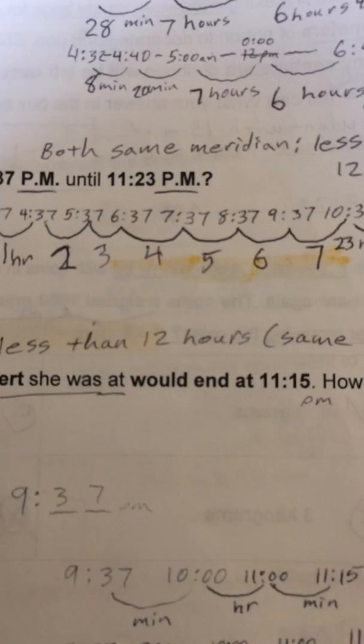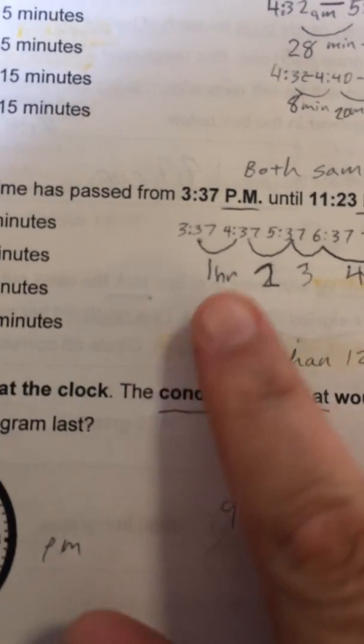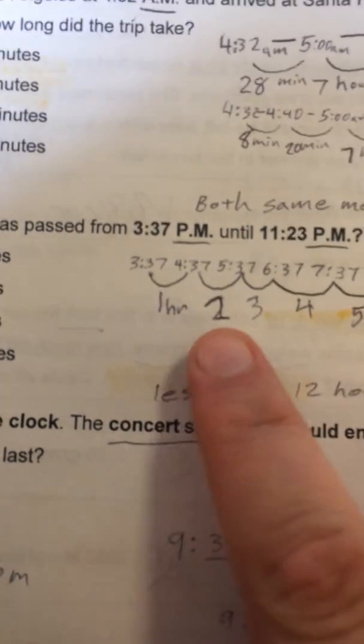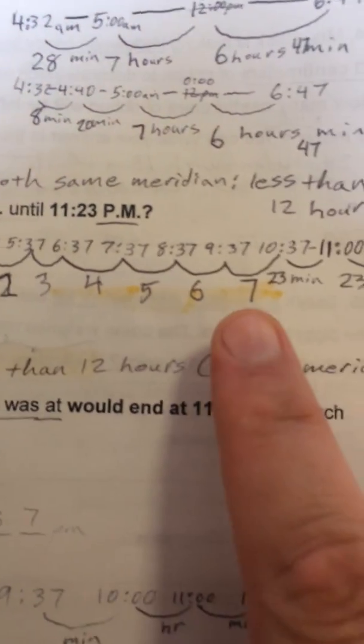I'm just doing this so it's darker for you. 8:37, 9:37, 10:37. So I go to each hour. Then I see an hour, and I go, well, that's 1 hour. That's 2 hours. That's 3 hours. That's 4 hours. That's 5 hours. That's 6 hours. That's 7 hours.